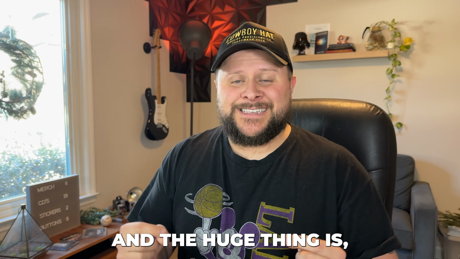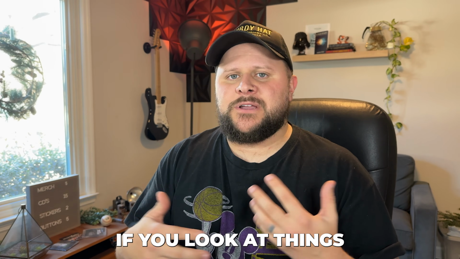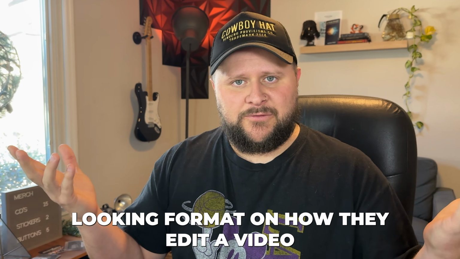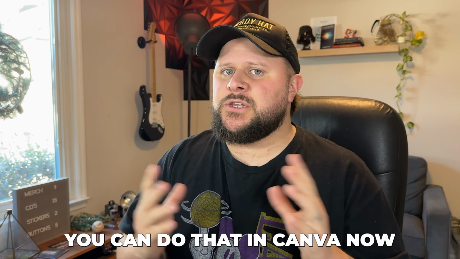And the huge thing is their new video editor is linear now. And what does that mean? Well, if you look at things like Premiere Pro or DaVinci Resolve, they have this timeline looking format on how they edit video where they can put different layers on top of it. You can do that in Canva now.